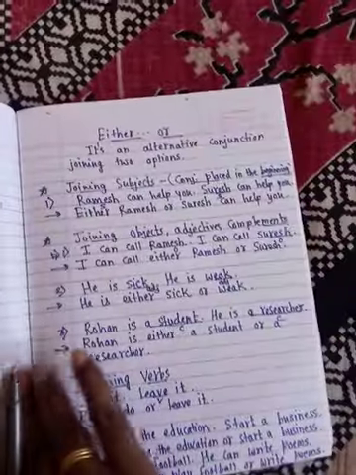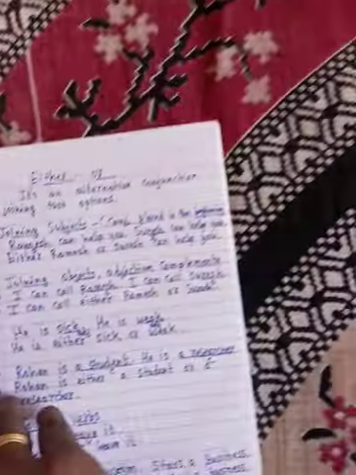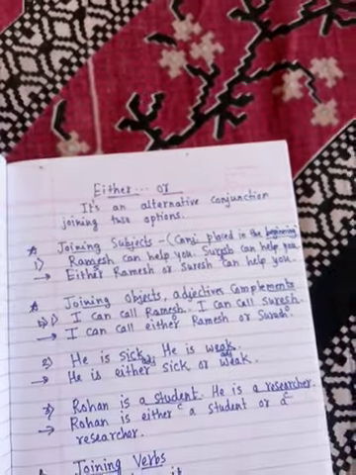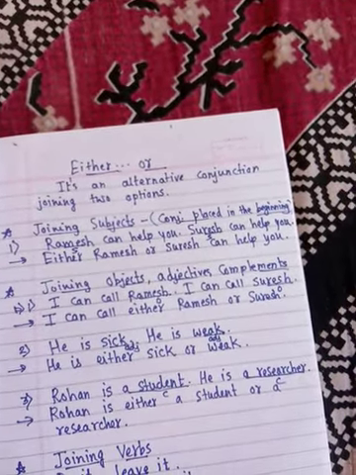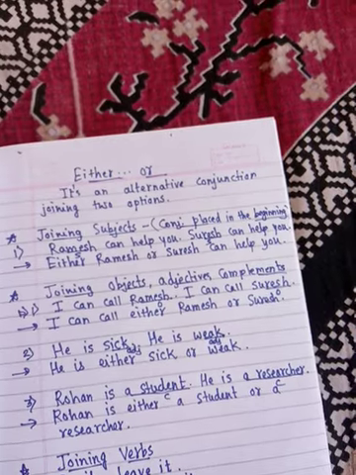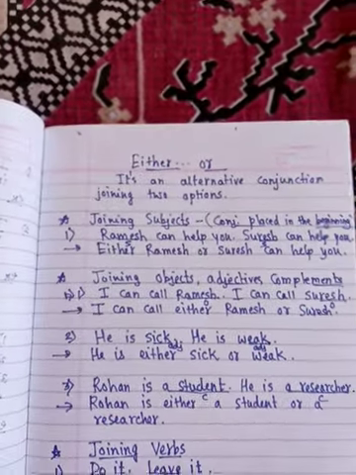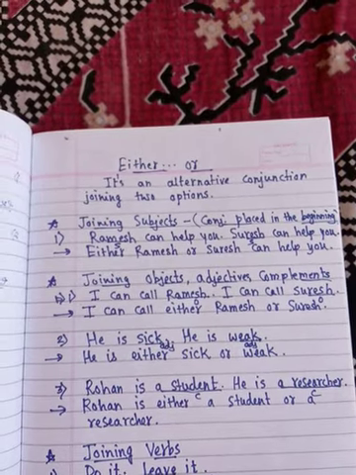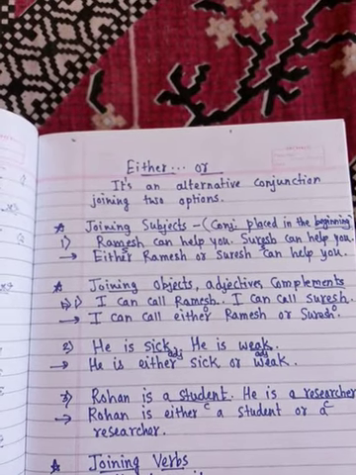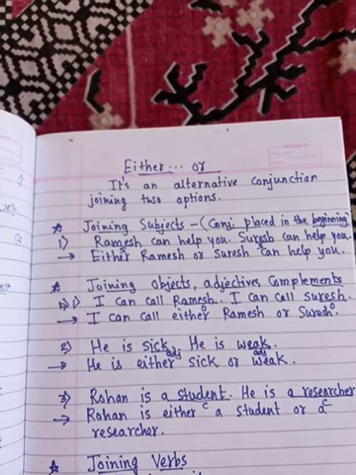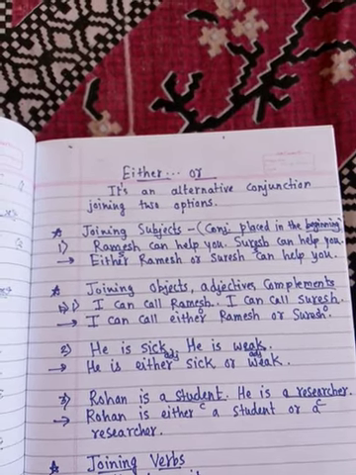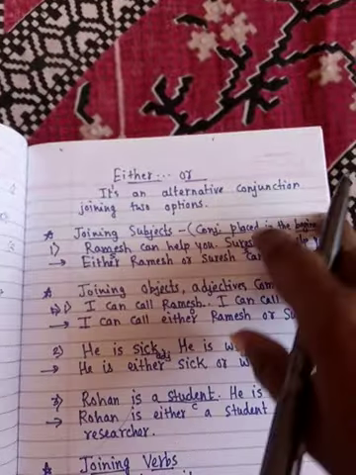Hello students, in this video again we are going to study one more conjunction. In the last video we talked about cumulative or joining conjunctions. Here we'll talk about alternative conjunctions. You already know that there are many, but we'll study two of them, either or and neither nor. In this video we'll talk about either or.